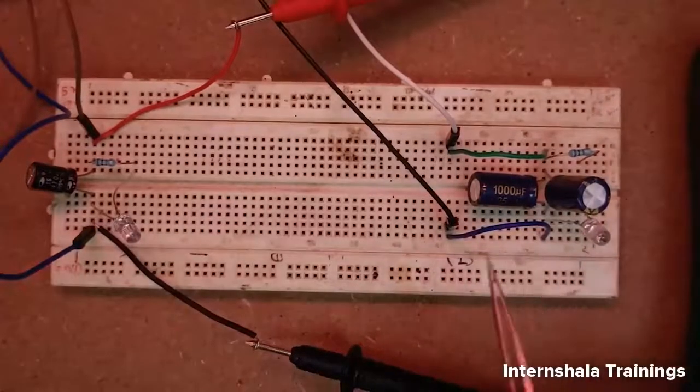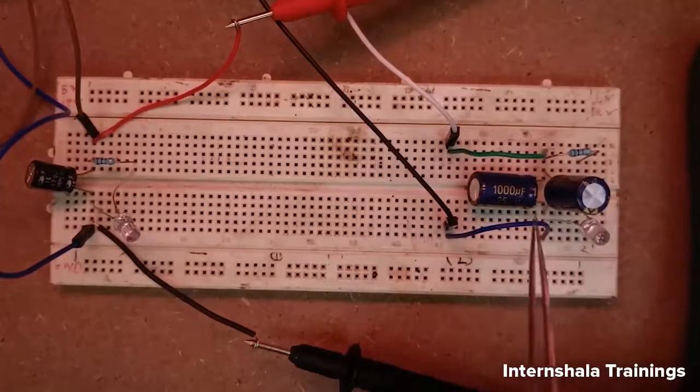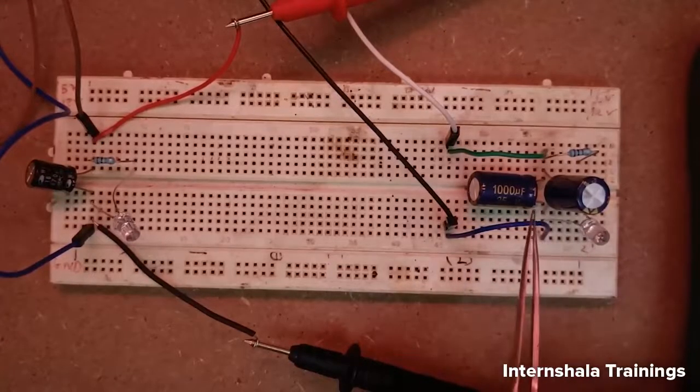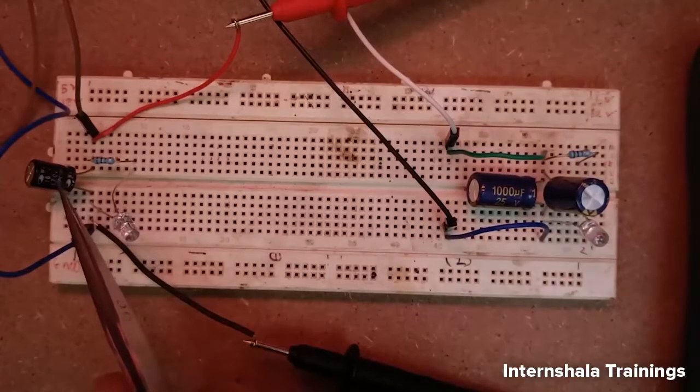Alright, so both the capacitors are now connected in parallel. Here on the right hand side, we have a total capacitance of 2000 microfarad, and on the left hand side we have a capacitance of 470 microfarad.